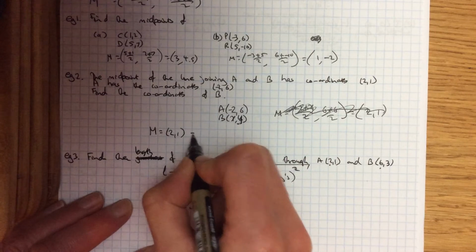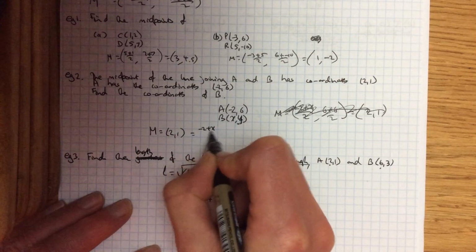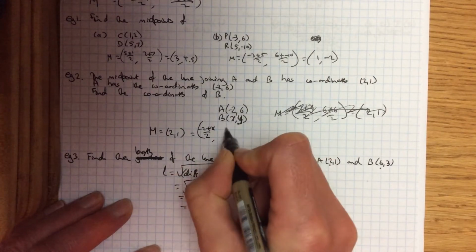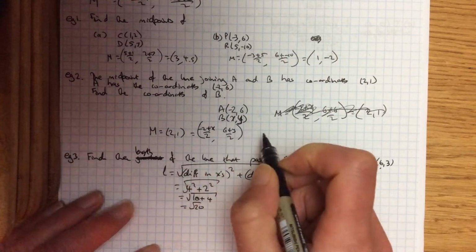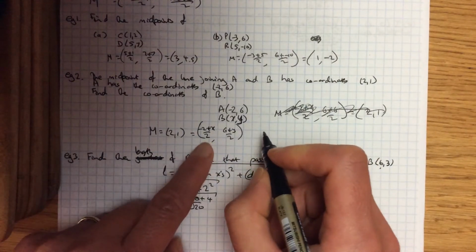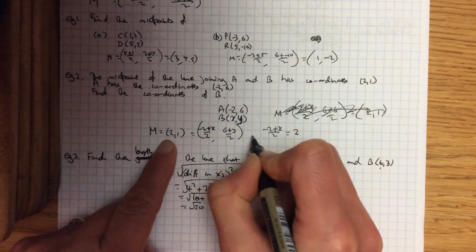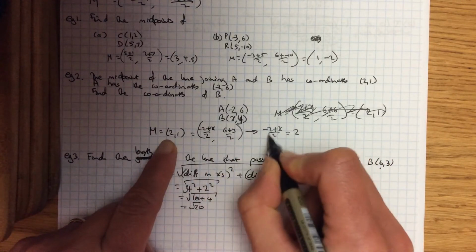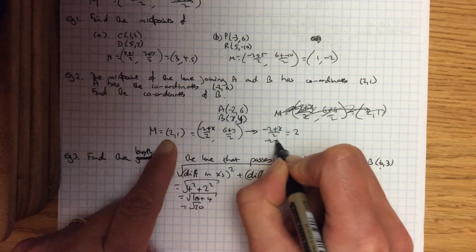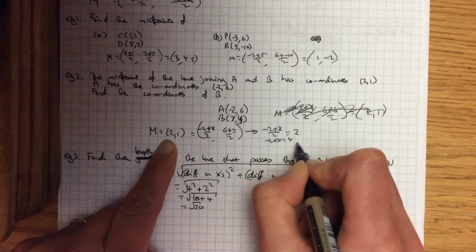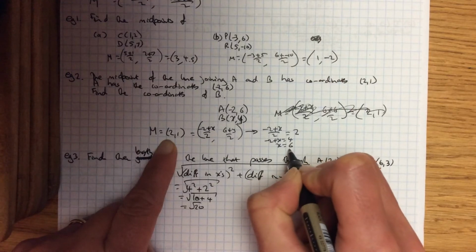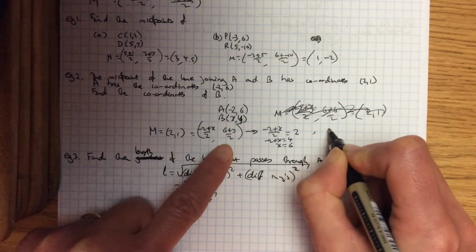So how do you get the midpoint from these? You add the x's together and divide by 2, and you add the y's together and divide by 2. Now, you know when you add the x's together and divide by 2, you should get 2. So bringing this 2 across, it becomes a multiply. Bringing your minus 2 across becomes add. X is 6.